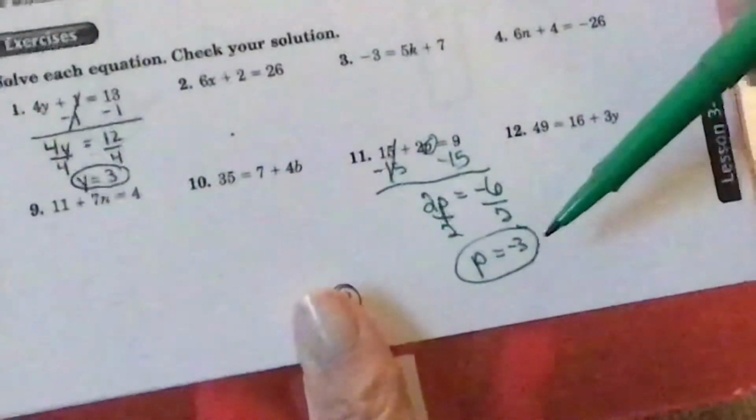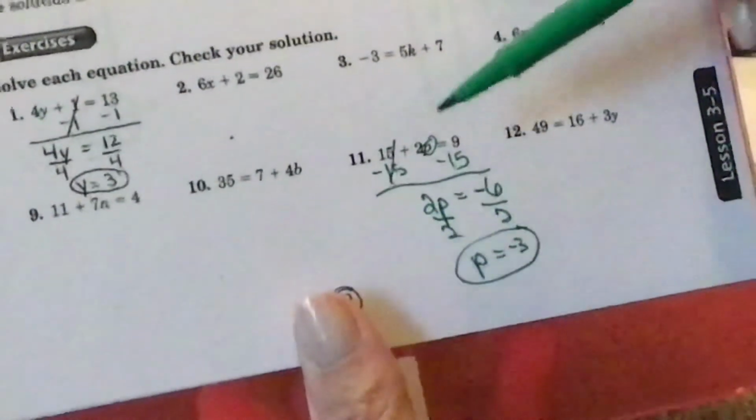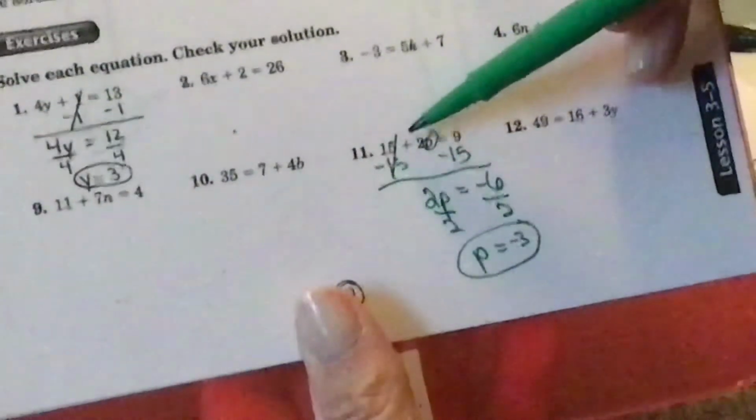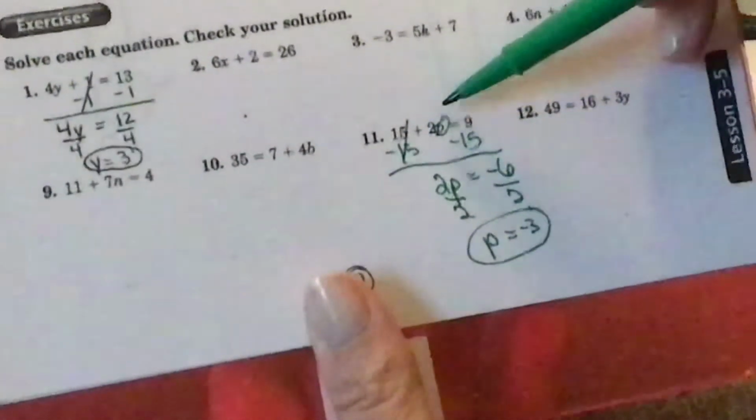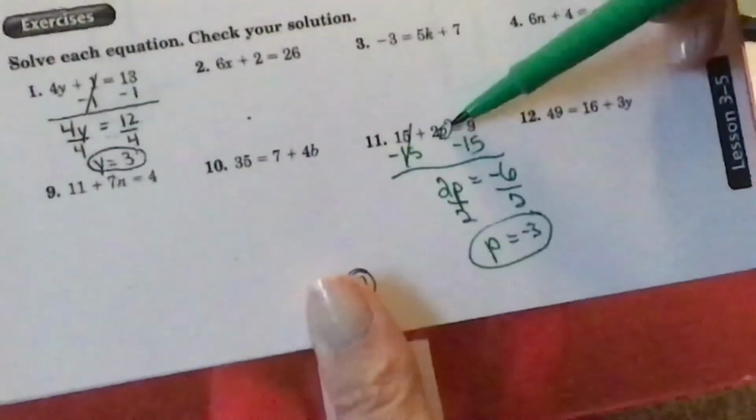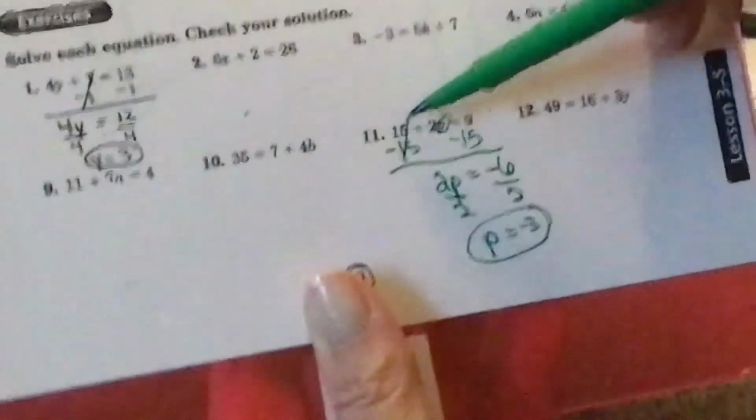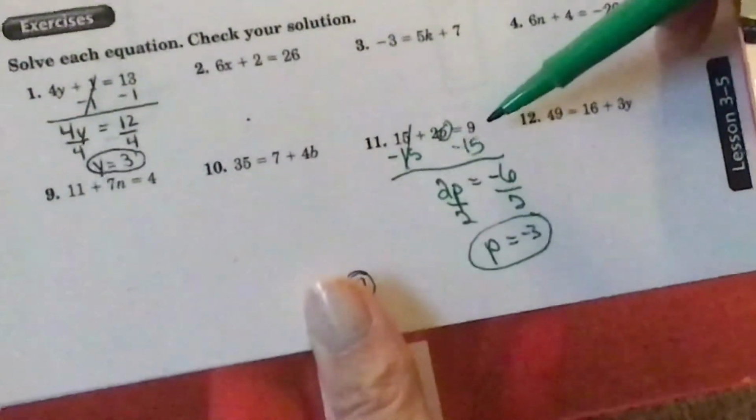Now, if you're not sure if it's right, always go back and check it. 15 plus 2 times negative 3. Well, 2 times negative 3 is negative 6. 15 plus negative 6 is positive 9.